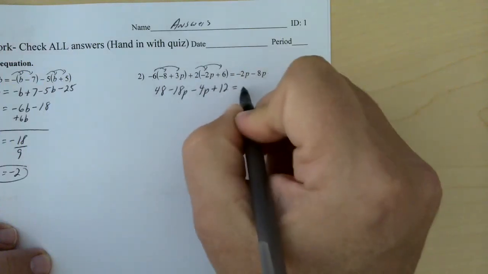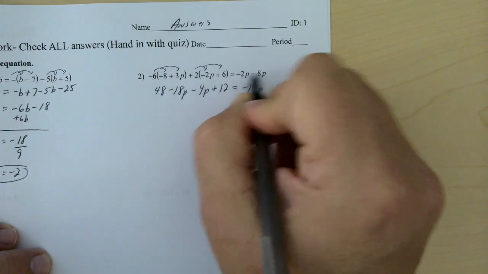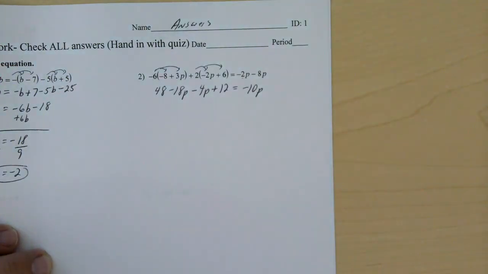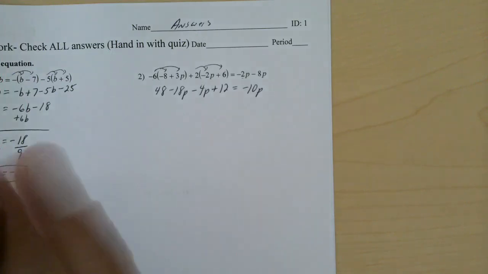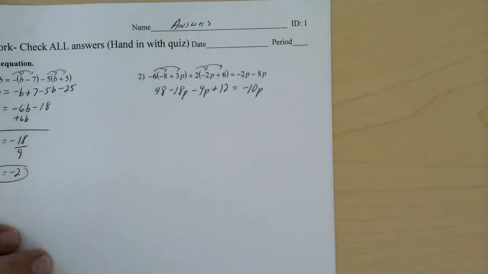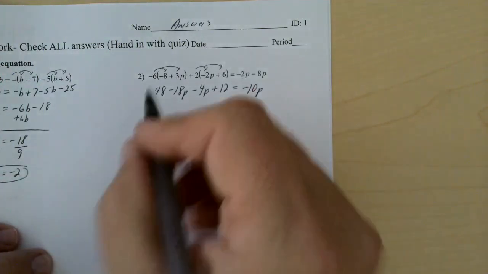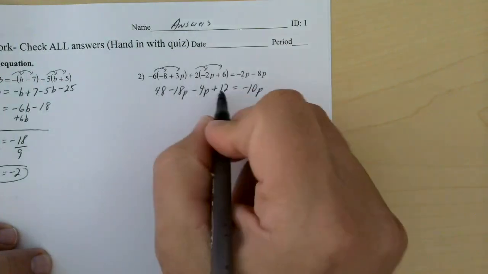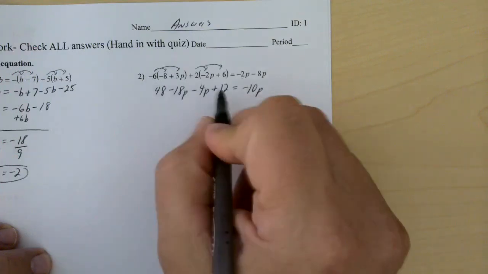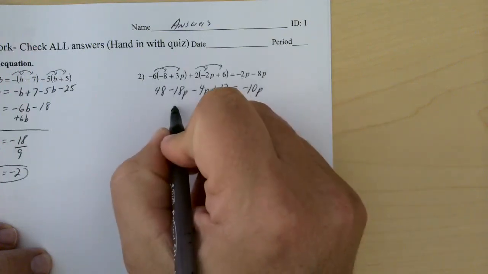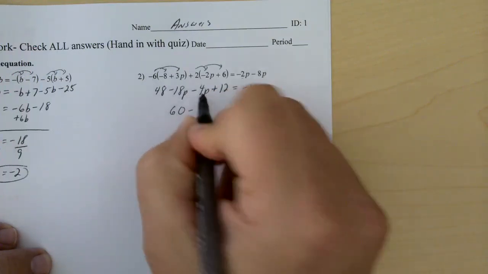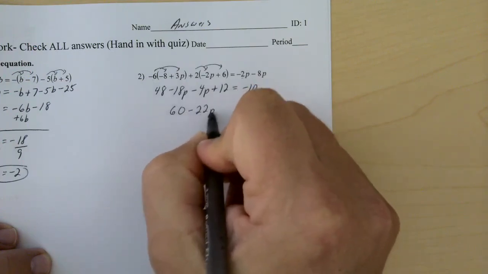And then on this side is just negative 10p. So you just combine the coefficients. The number in front, negative 2 minus 8 is negative 10. That's how many p's we have on the right-hand side. So on this left-hand side, I can take my numbers. 48 and the 12 is going to become a 60. And then the p's are going to become minus 22p.